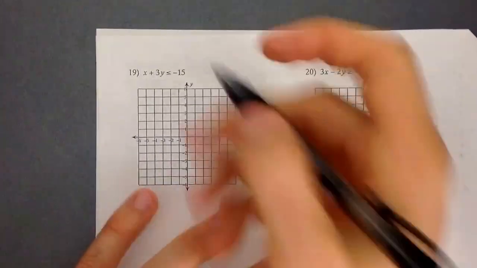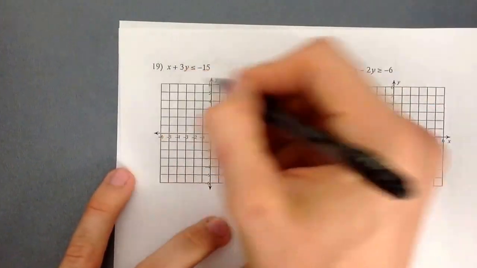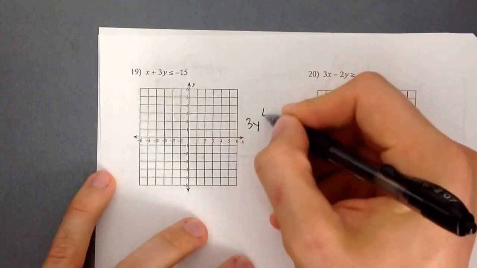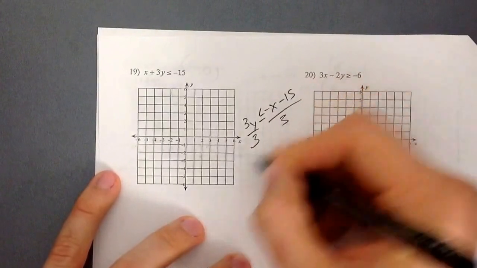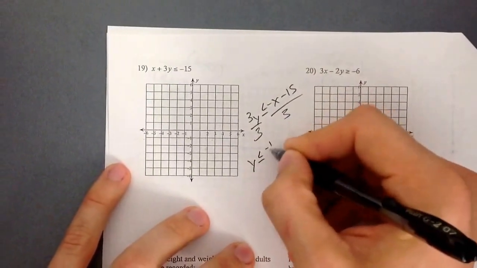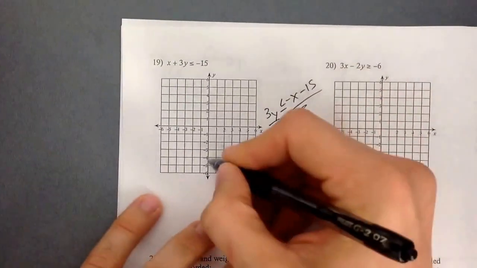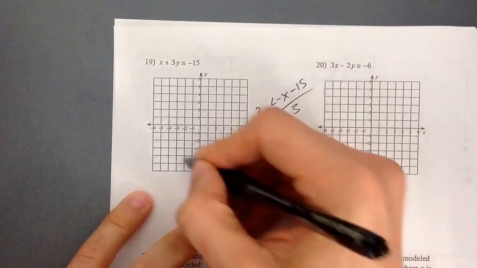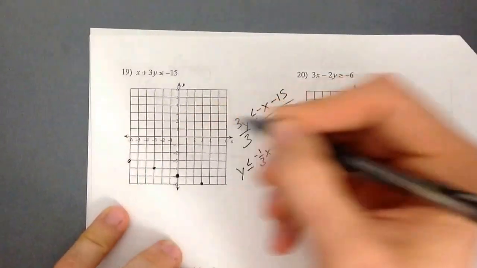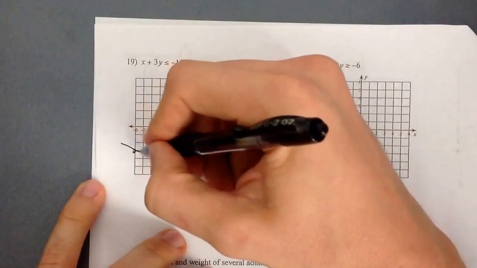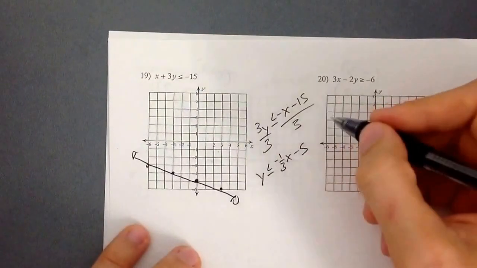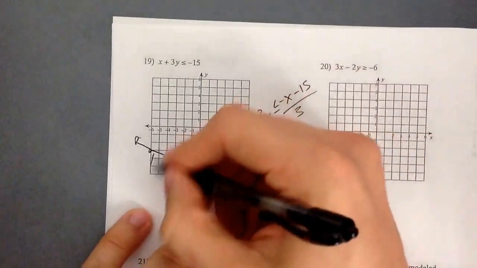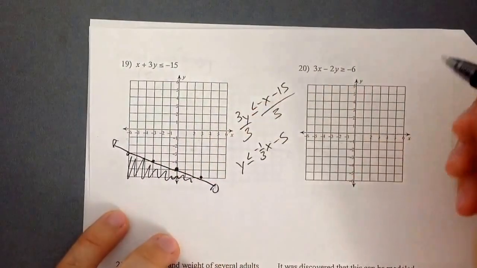These two, we've got our less than or equal to. Move the x to the other side. I've got 3y is less than or equal to -x minus 15. Divide the 3 off. I'll get y is less than or equal to -1 over 3x minus 5. Get that minus 5, down 1 over 3, and up 1 over 3 on the back end. I'll have a solid line because y can be equal to this line. And I'm going to shade down because y can also be less than.